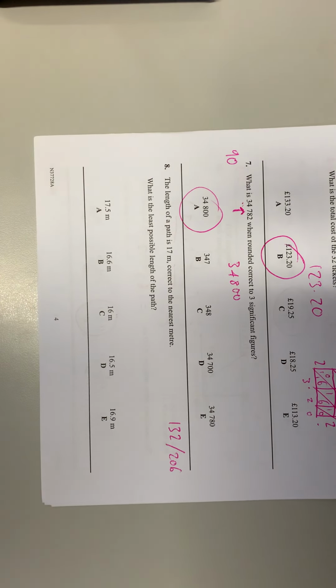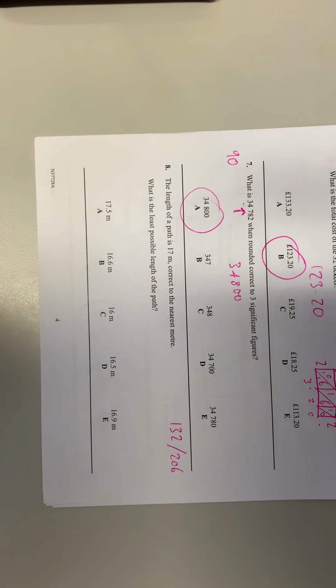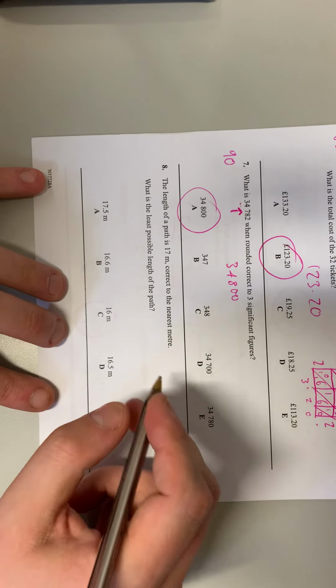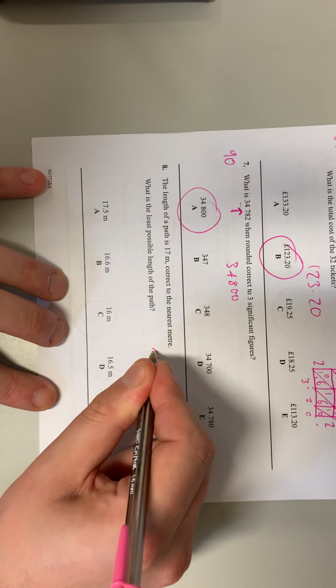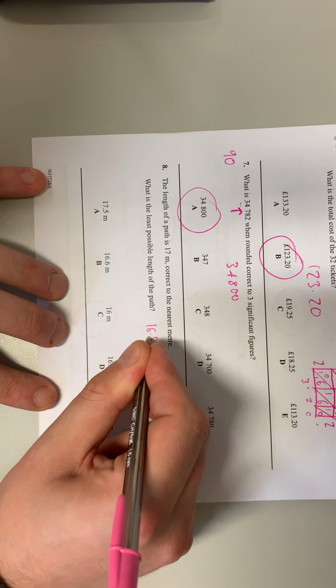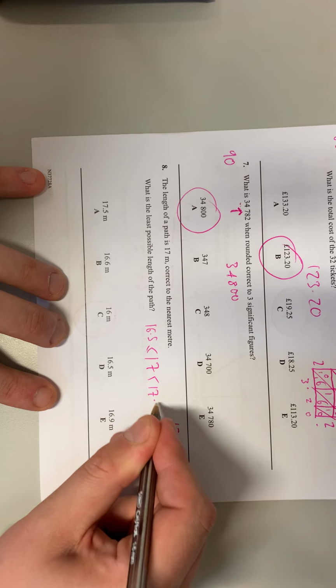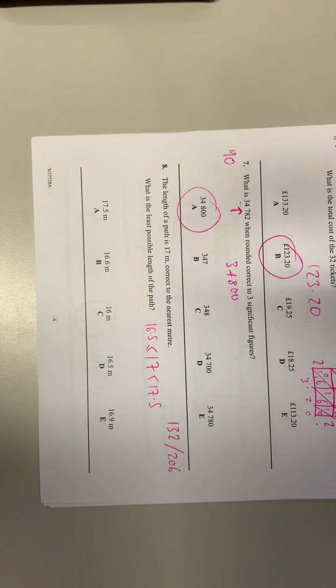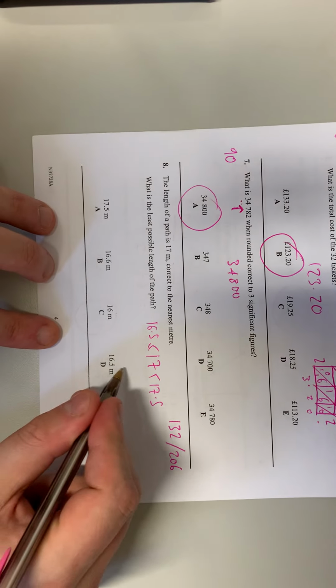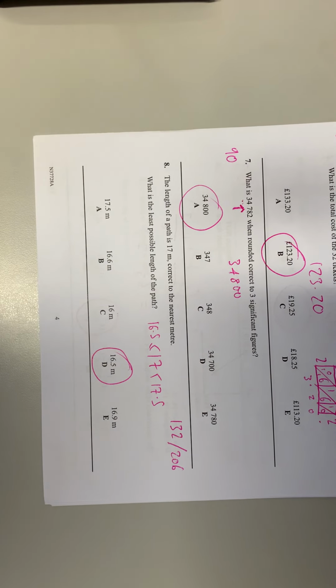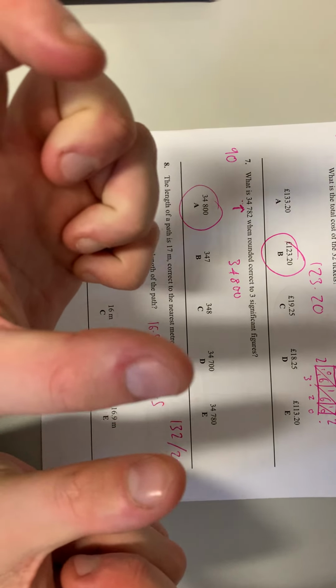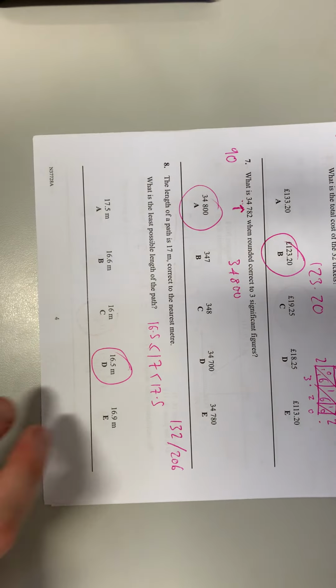34800. Question 8. The length of a path is 17 meters, correct to the nearest meter. So half a meter either side, so it's going to be 17 down to 16.5 and up to 17.5. What is the least possible length of the path? Well, it's got to be 16.5 because I've spread my nearest meter into 2 sections, going across either side of 17.